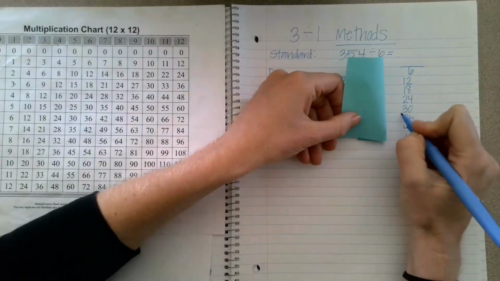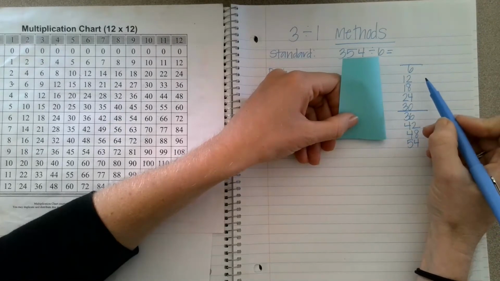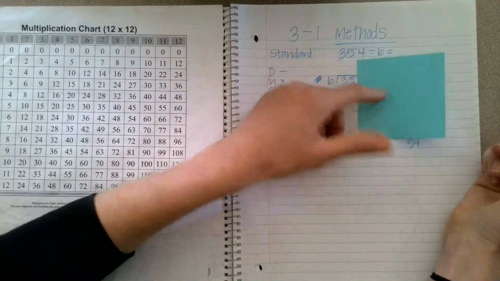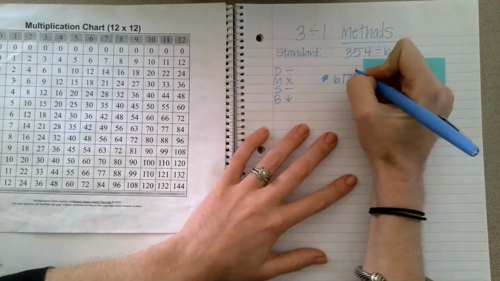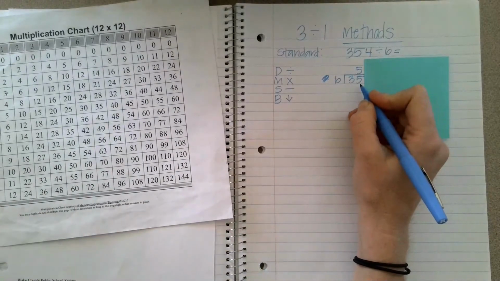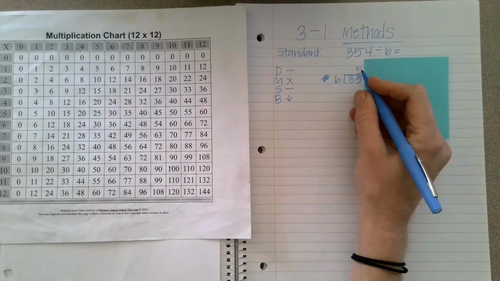So 35 would be right there. Okay? So I need to count 1, 2, 3, 4, 5. So I'm going to put a 5 above my other 5. I am saying that 6 goes into 35 5 times.